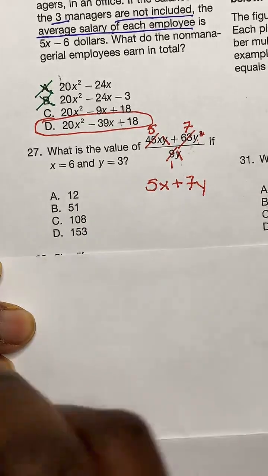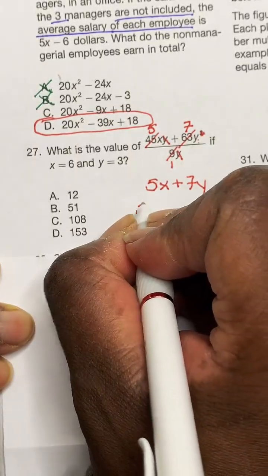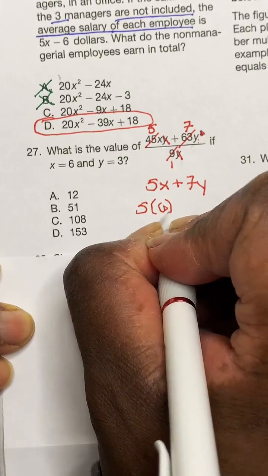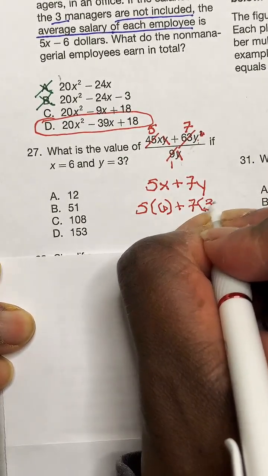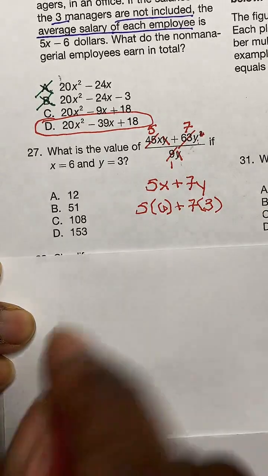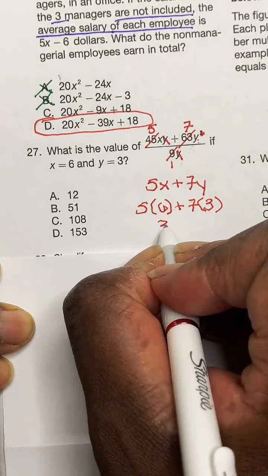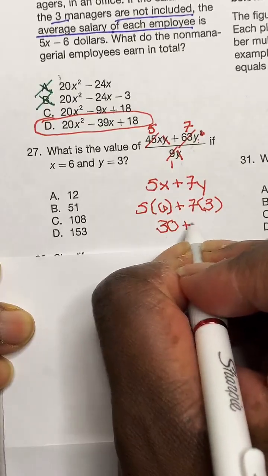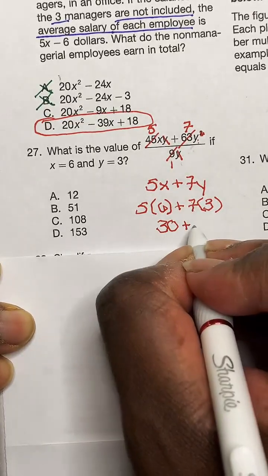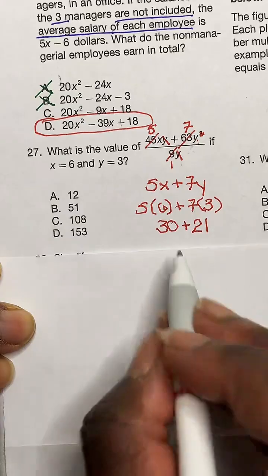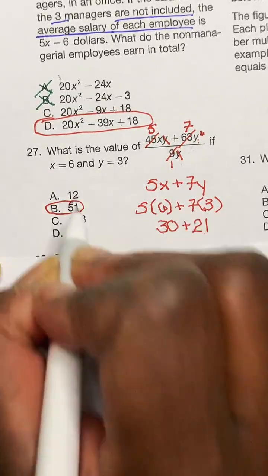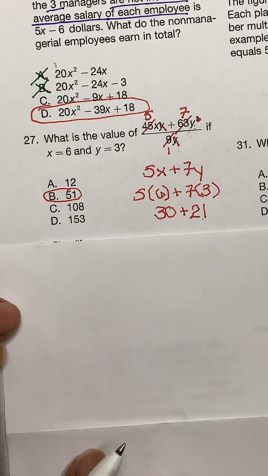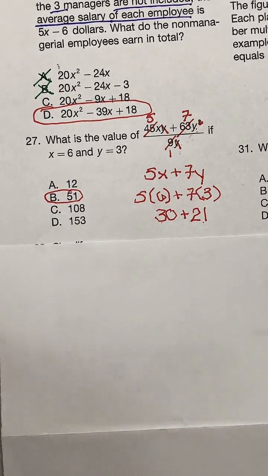Now you can do your substitution. Now you can do 5, substitute the 6 in for the x, and then 7 times substitute my 3 for the y. So 5 times 6 gives me 30. And then 7 times 3 gives me 21. And then 30 plus 21, that gives us B, 51. Okay. Yep, it's still B. See?